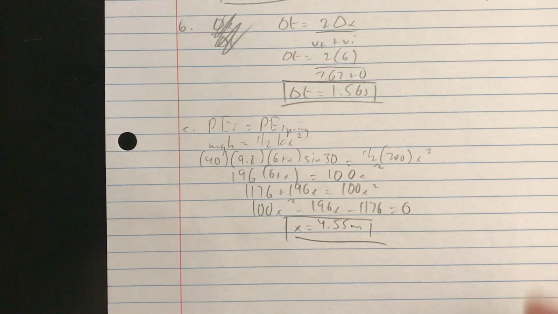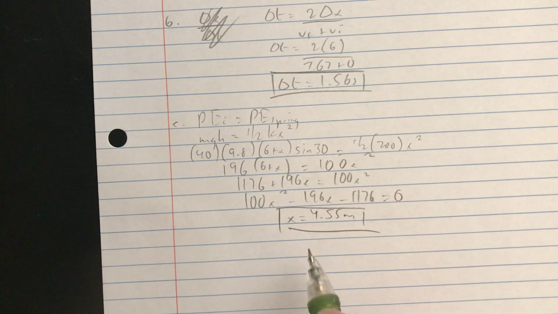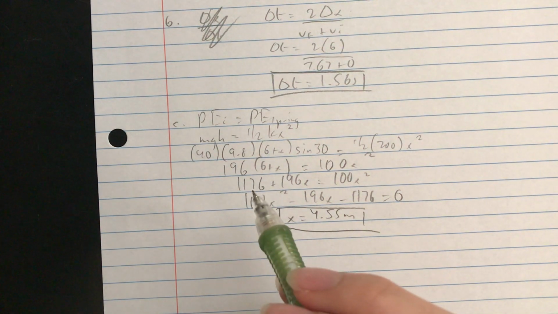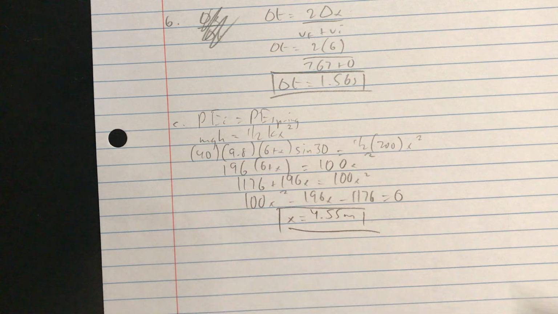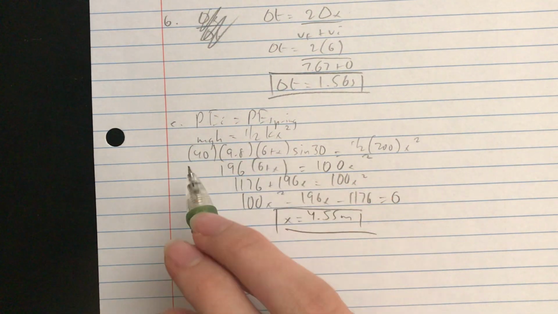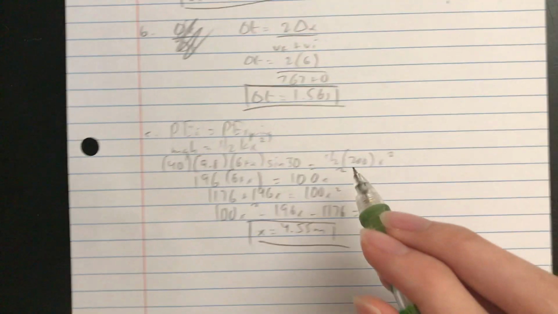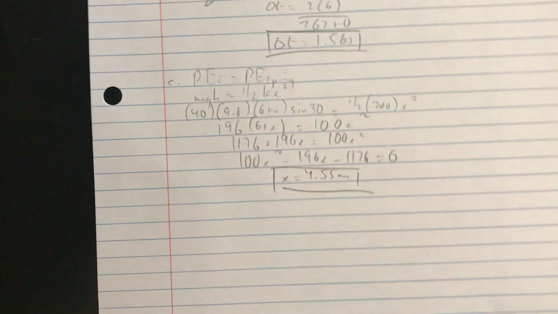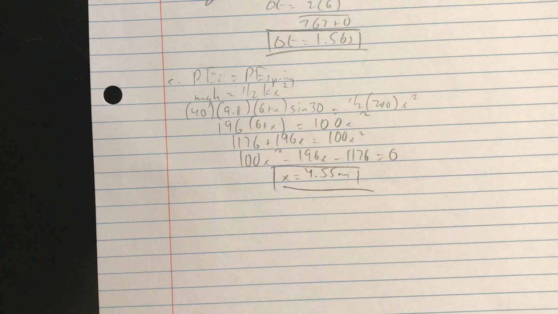Alright, anyway. So I was explaining why X changes. The distance compressed when the block comes to rest changes when the mass has been changed to 40, because there is more potential energy now that the mass is greater, and therefore the spring gets compressed more. Okay, good thing we're almost done.